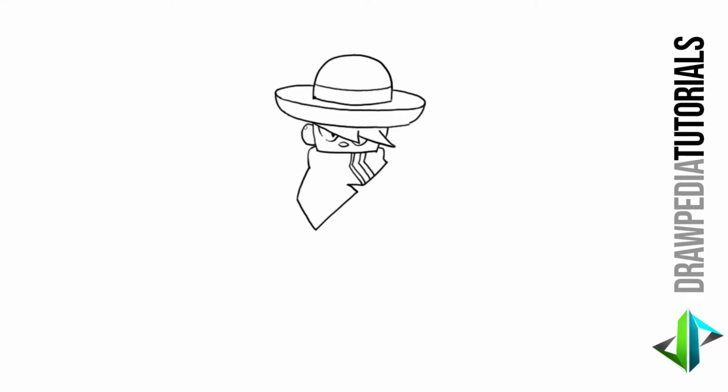And below that line, curved line downwards, flare it to the left and turn it back inwards. Mirror the same outline of the ear on the right side of his face.